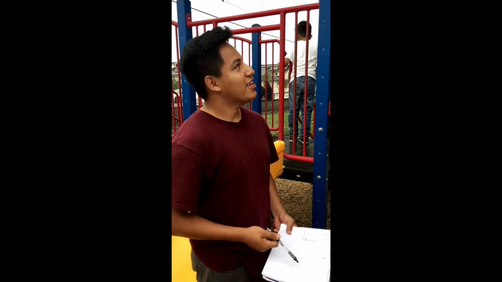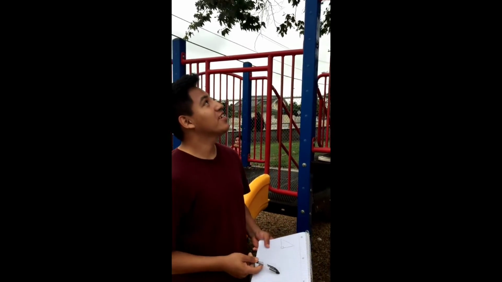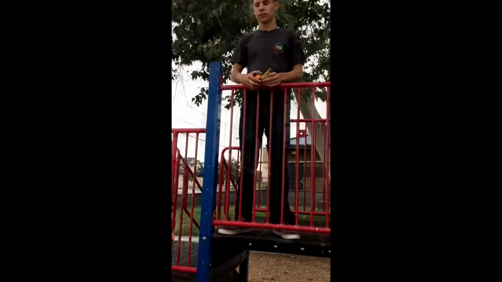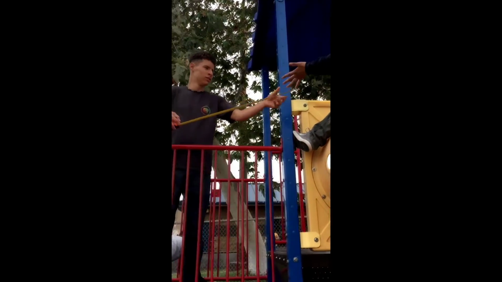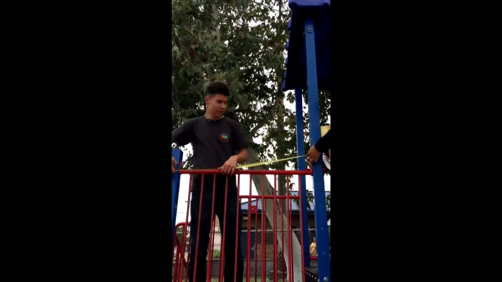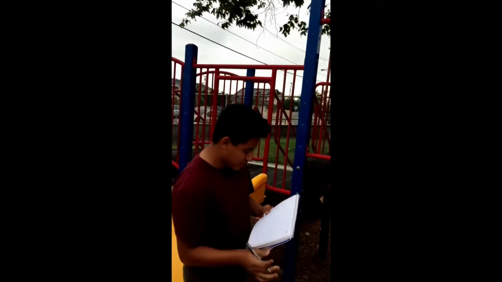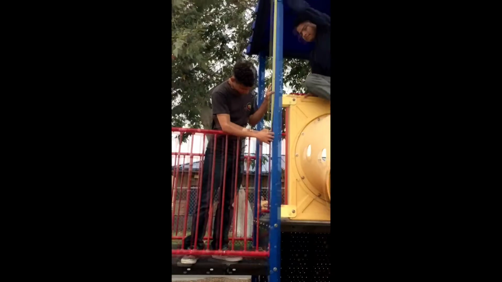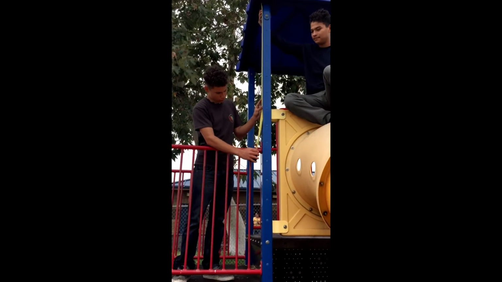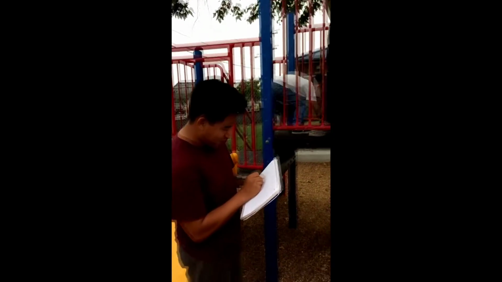My name is Efren, and I'm going to be doing the Pythagorean theorem. In order to find the measurements of the imaginary triangle, the bottom measurement is 3 feet 4 inches. The height of the triangle is 4 feet 7 inches.